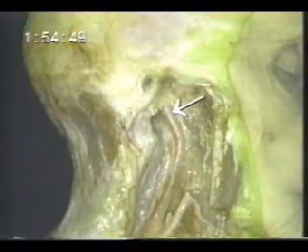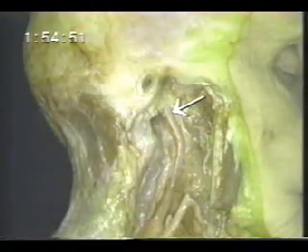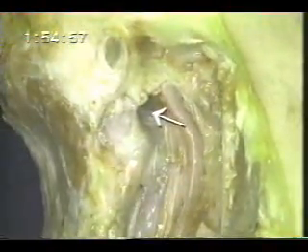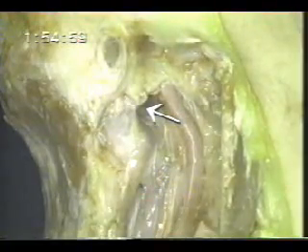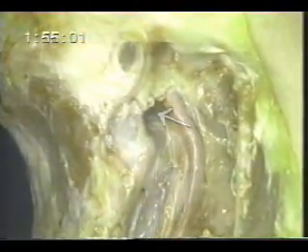To see the internal jugular vein, we'll start with a dissection in which it's been removed. Here's the internal carotid artery about to enter the carotid canal. The internal jugular vein begins here at the jugular foramen, where, as we've seen, it's continuous with the sigmoid sinus.